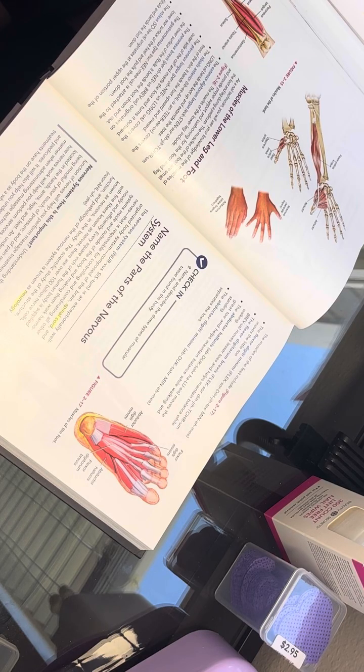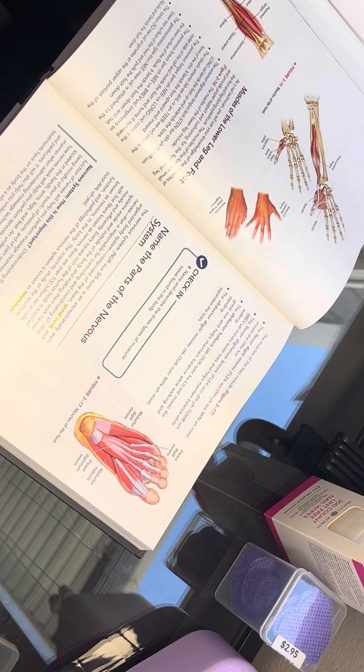The peroneus longus covers the outer side of the calf and inverts the foot and turns it outward. The peroneus brevis originates on the lower surface of the fibula. It bends the foot down and out. The gastrocnemius is attached to the lower rear surface of the heel and pulls the foot down.